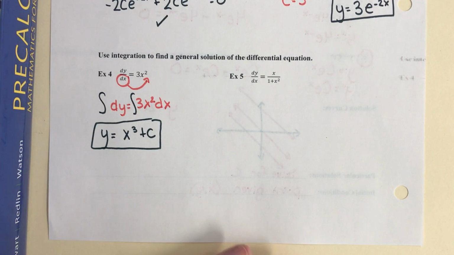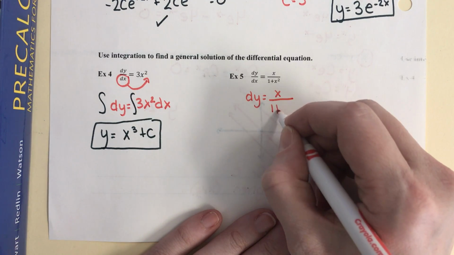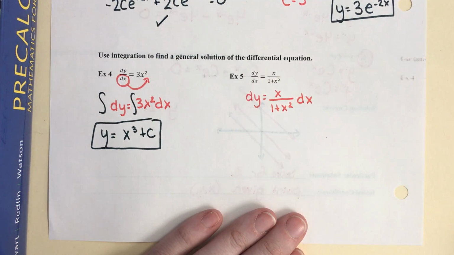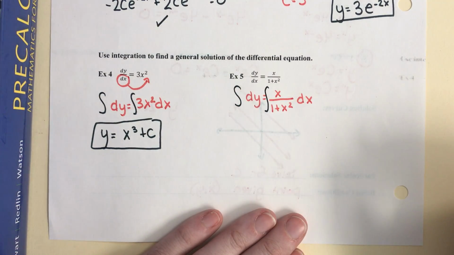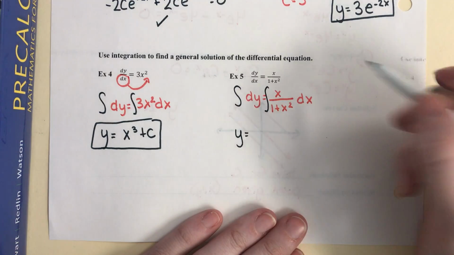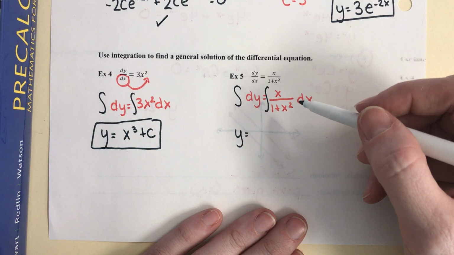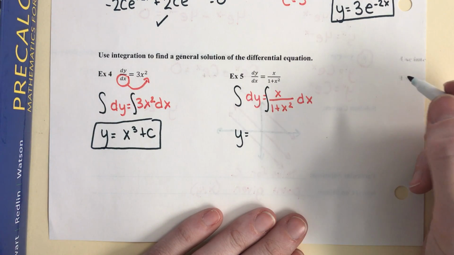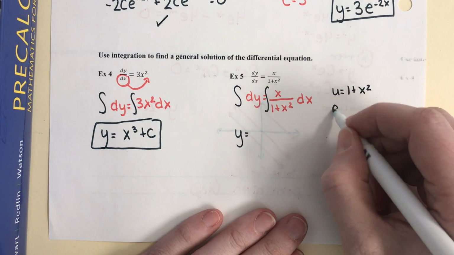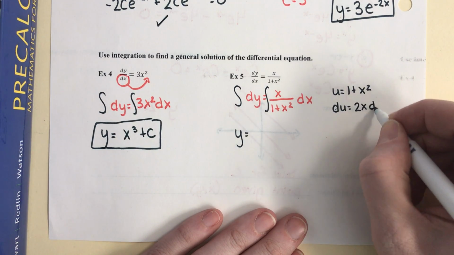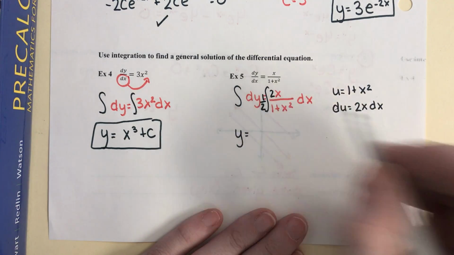We're going to do the same thing with number 5. So first, I'm going to cross multiply that dx over to the other side. And I'm going to undo the derivative by taking the integral. So I get y equals, now this is not a straightforward integral. I can't split this up. So the only other thing I'm going to try to do is use substitution. So if I look at this, I'm going to set u equal to the denominator. du would be 2x dx. So that means I have to add in a 2 and take out a 1/2.